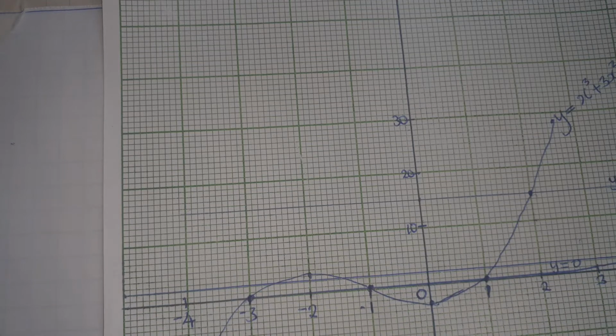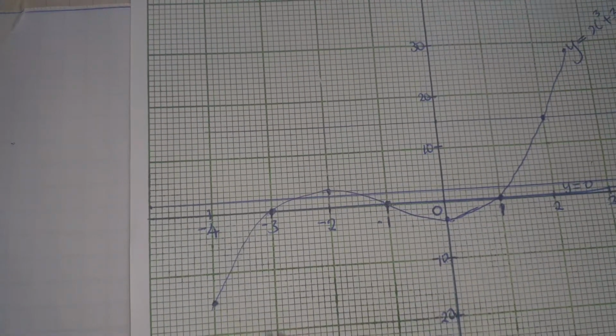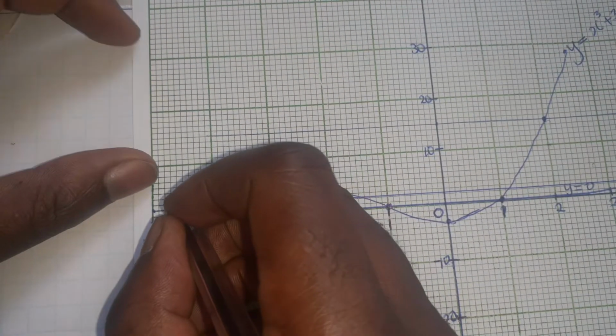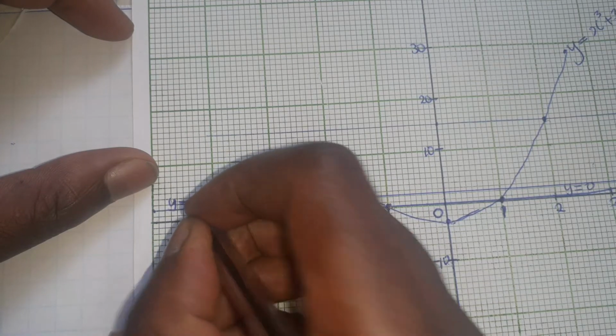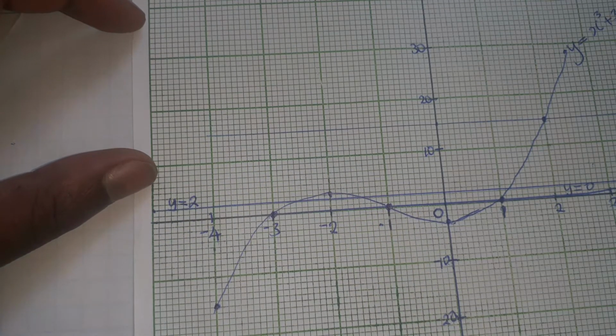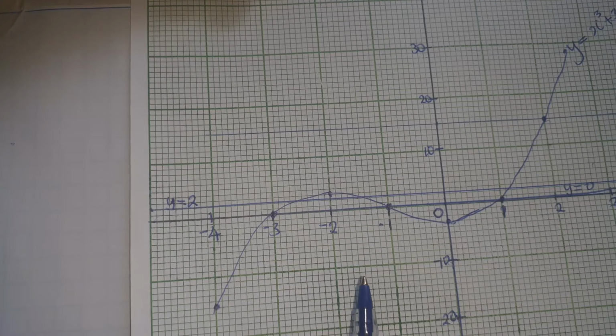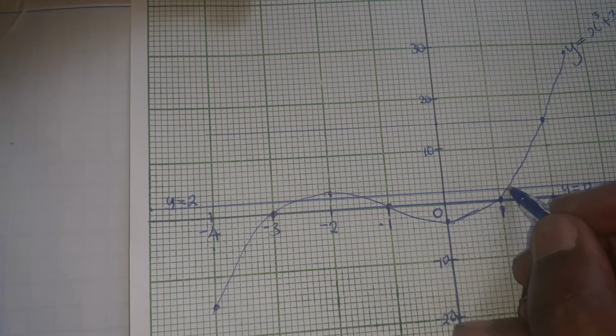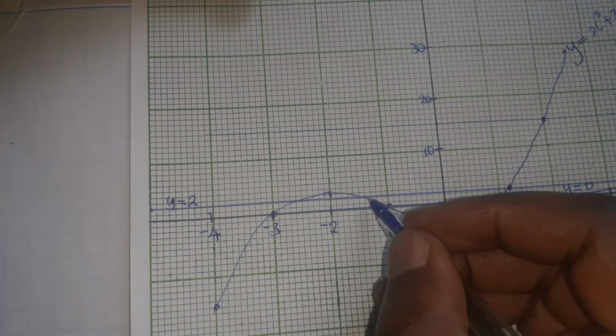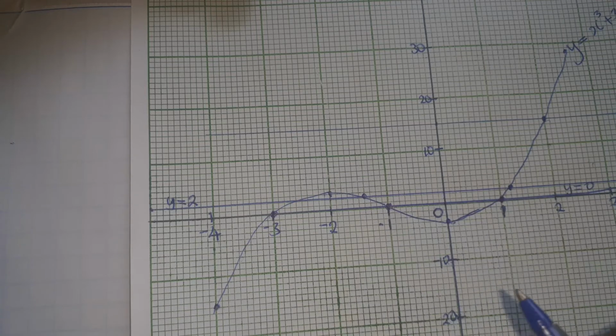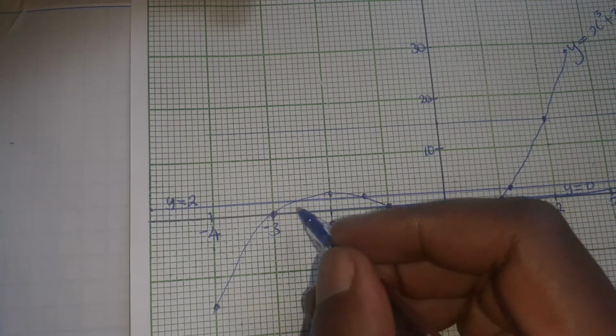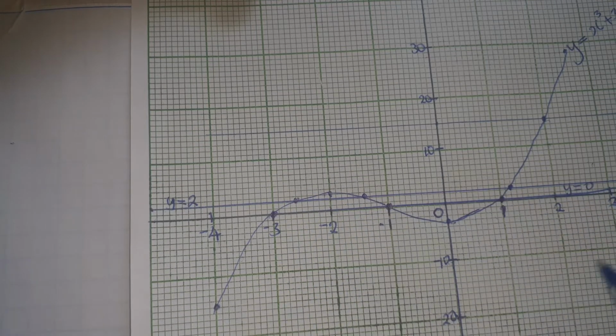So that is the equation. And what are we calling this equation? We can call it y is equal to what? To 2, which is that one. So what are we going to do here? We want the coordinates where this line meets the graph. So where are those coordinates? We have this point here. I hope you're following me. We also have this point here. And we have the third point here.